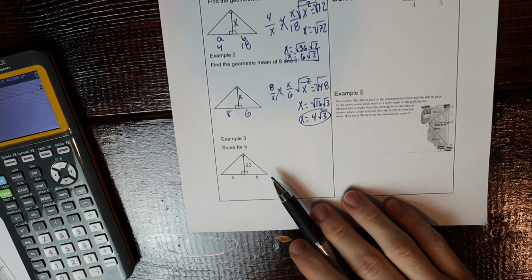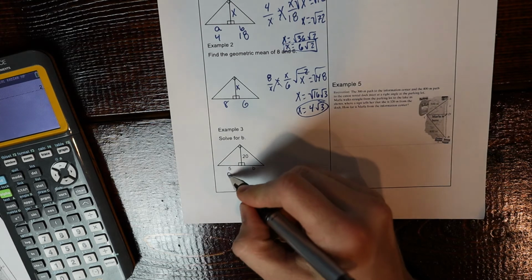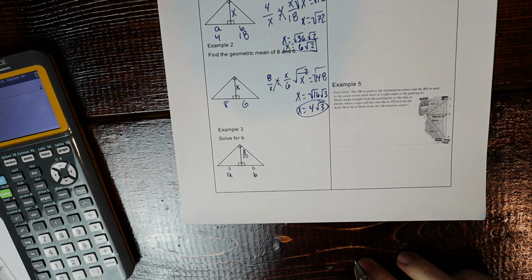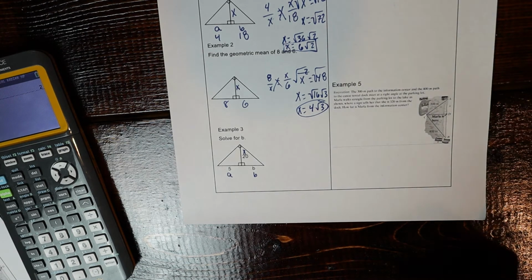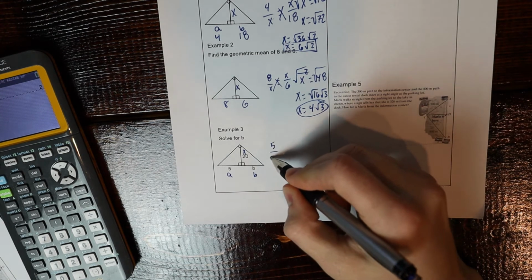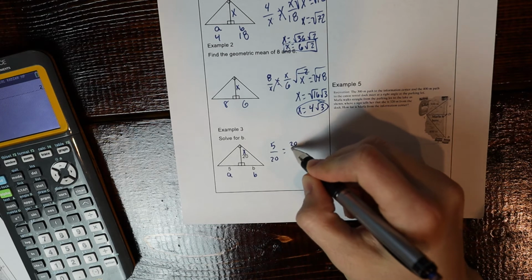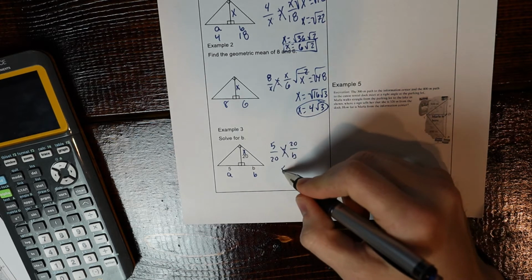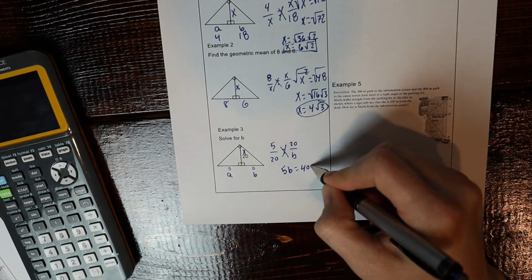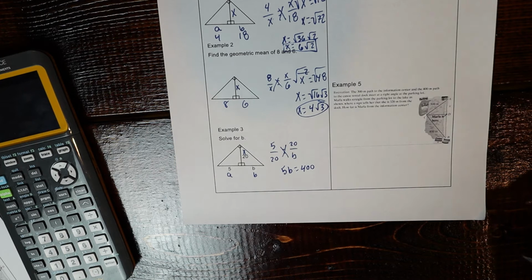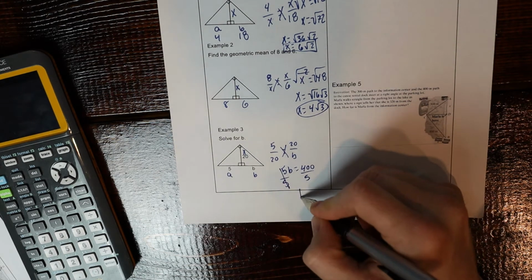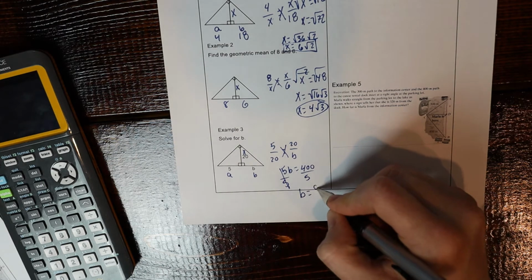Example 3, you have A, you have x, you're looking for b, so you want to substitute those in, and whenever we do that, we will get 5 over 20 is equal to 20 over b. And the unknown is b, we still want to cross multiply. So you'll get 5b is equal to 400, and then you're going to divide both sides by 5. And you'll get b is equal to 80.